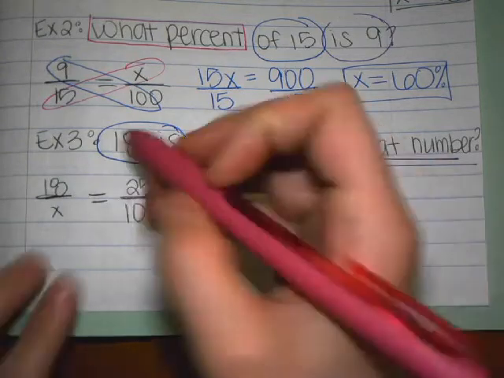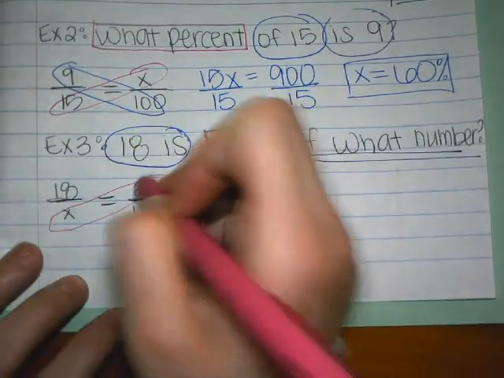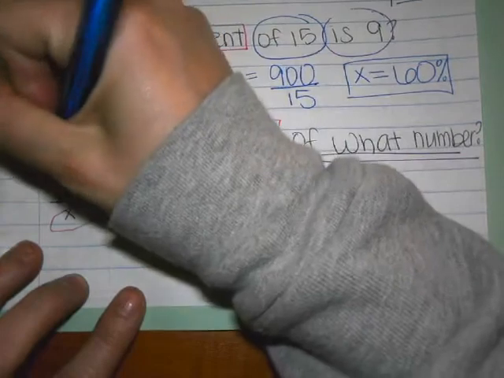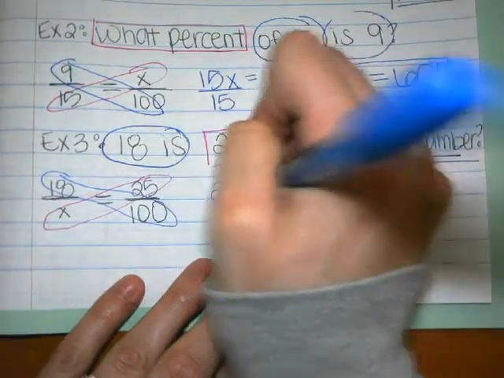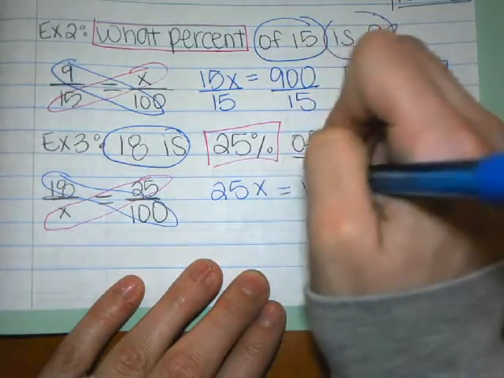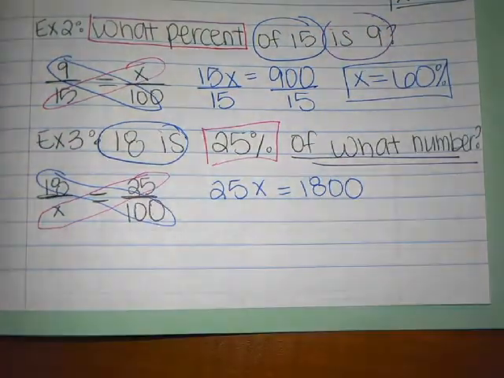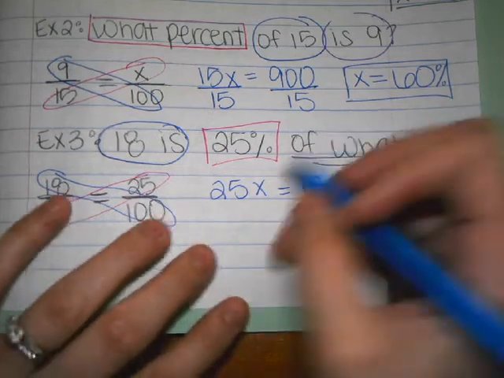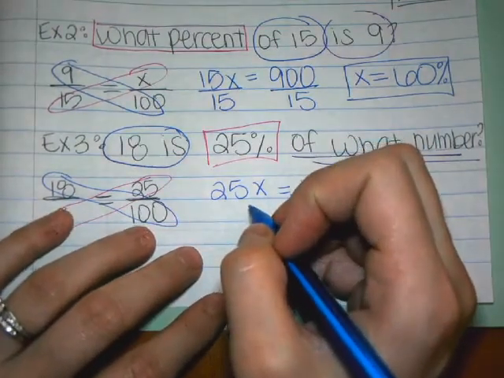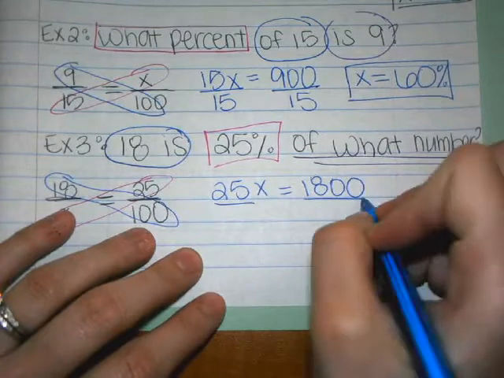You cross multiply. What should that problem say when I cross multiply? 25x equals 1,800, or you could flip-flop them around. That's totally fine. What do I do now? Divide by what?